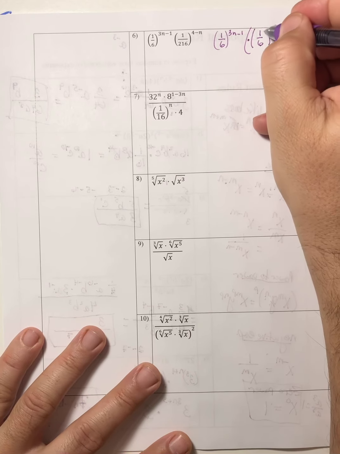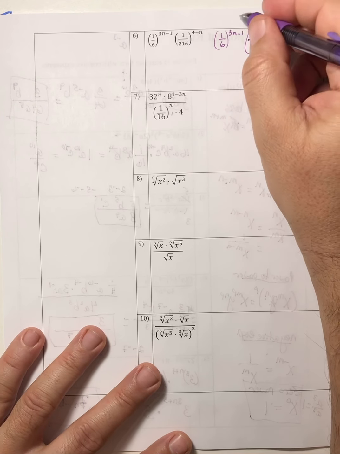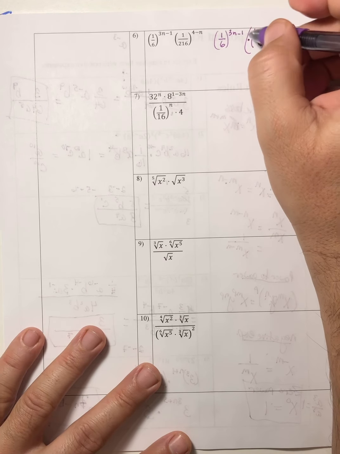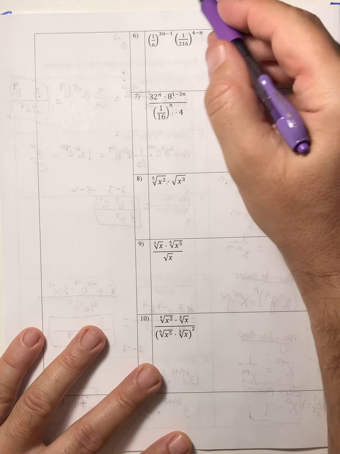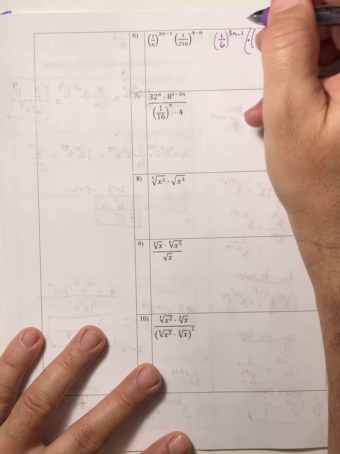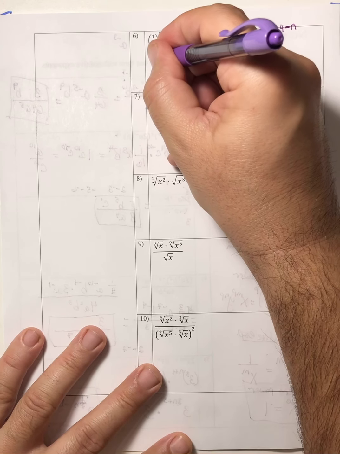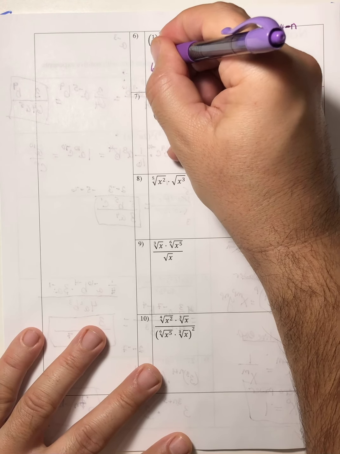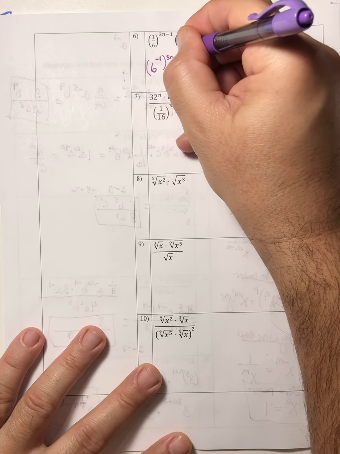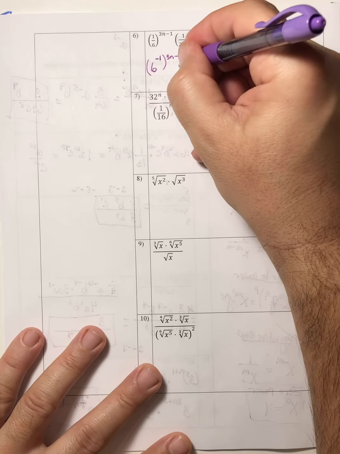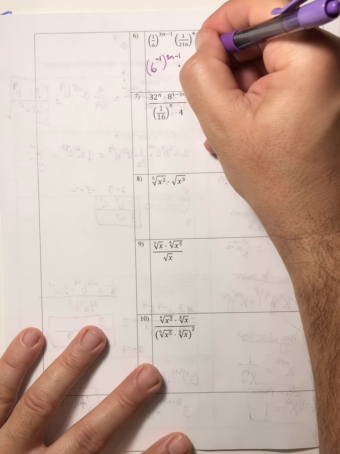Now notice I'm leaving these as fractions. I probably could have changed these to a whole number. If I were to change these to a whole number, what would I do? That's right, this would have been written as 6 to the negative 1 power. And then this would have been written as 6 to the negative 3 power.